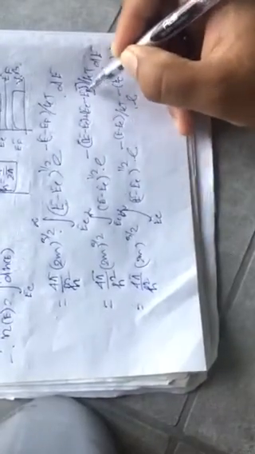Let's make it small brackets to understand. Now EC and EF are both constant, and kT is already constant.